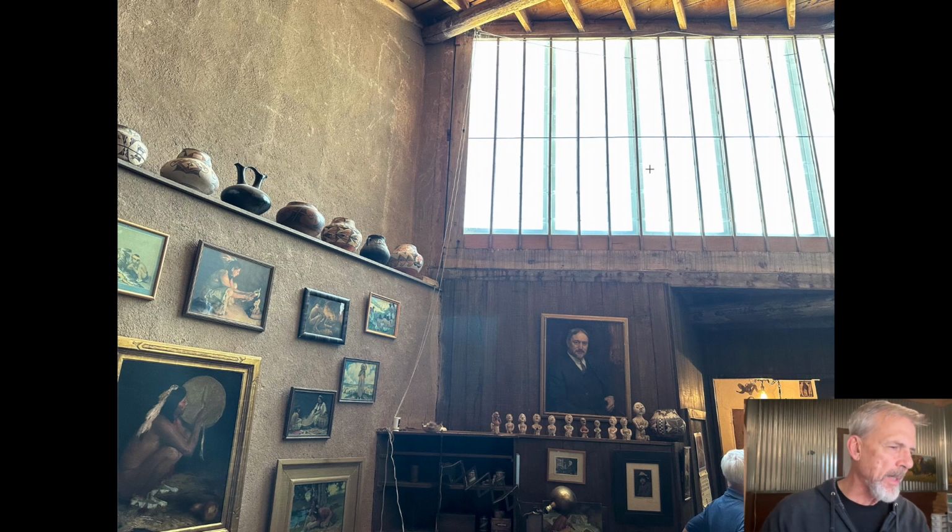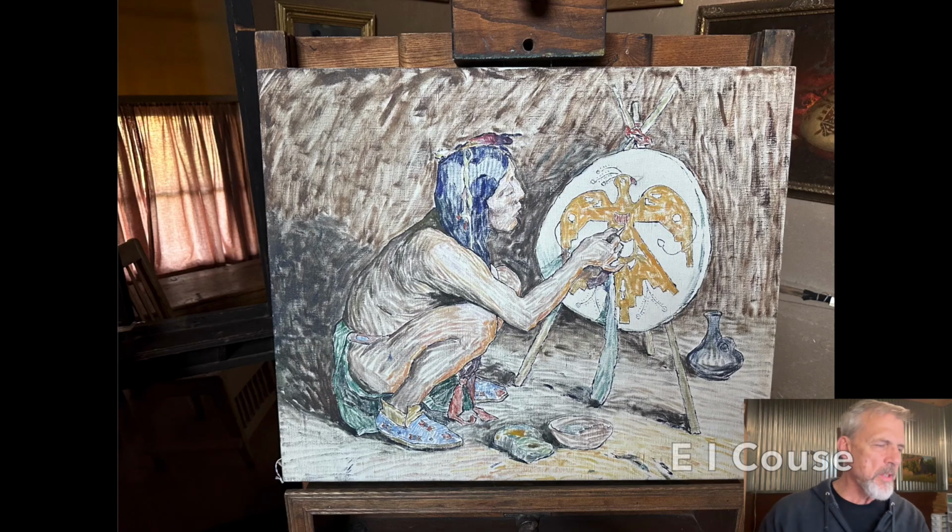No nighttime painting, unless they had some other way of lighting the studio. But a lot of his paintings, a lot of the Indian pots that he had in his collection, were really interesting. This was the start of a painting that was on his easel. You can see he had an interesting way of starting out, scrubbing in the big shapes.